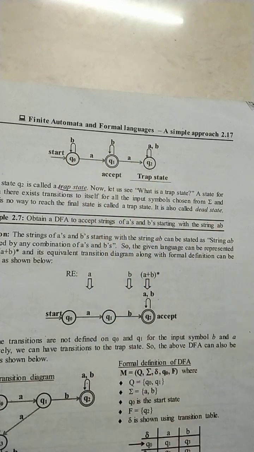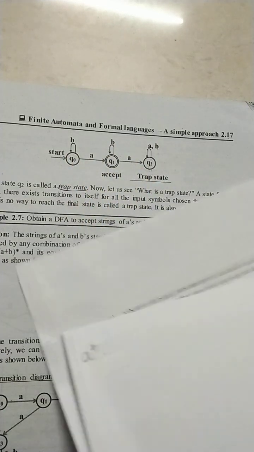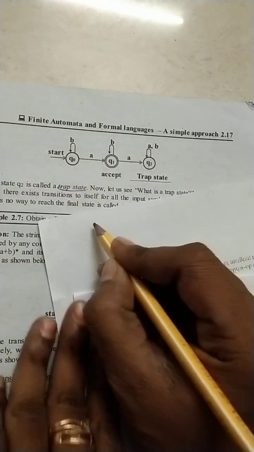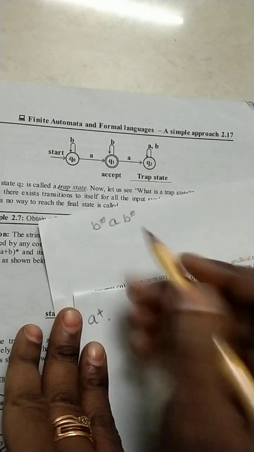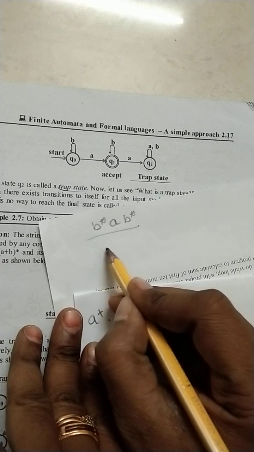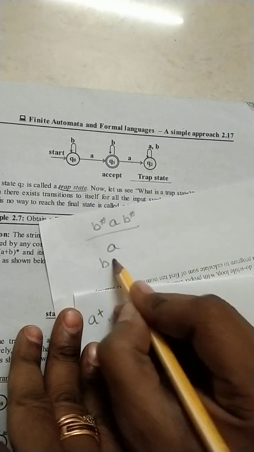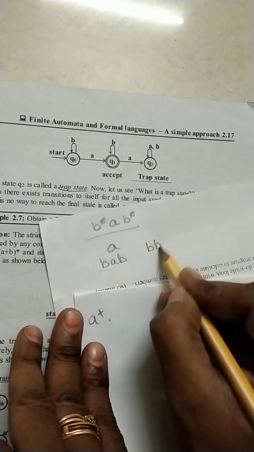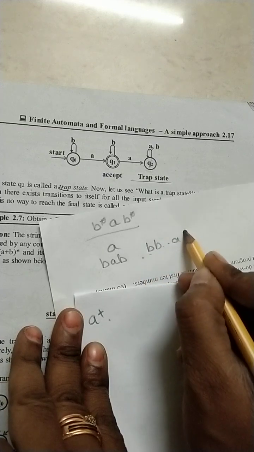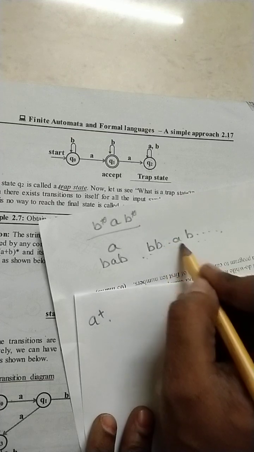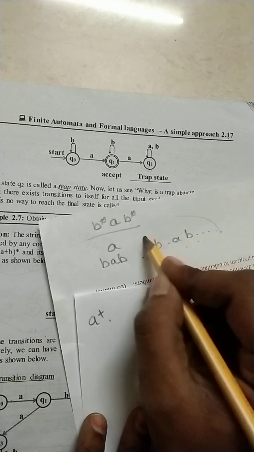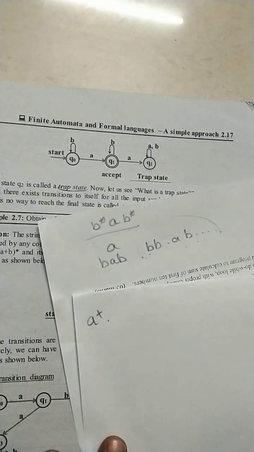So what are the strings accepted here? Exactly one A means it may contain any occurrence of B, then one A, then any occurrence of B. So it may be A, or BAB, or BBAB, and so on, with any number of B's in front of and behind the A. These are the strings accepted by this machine.